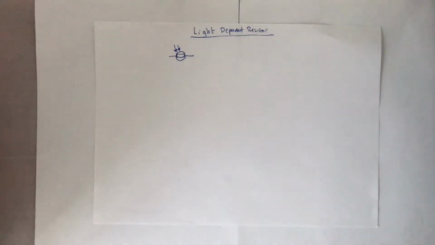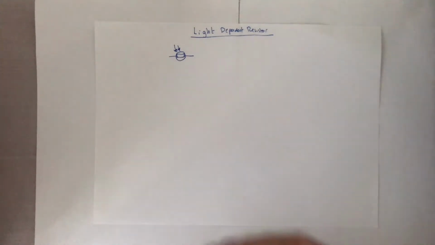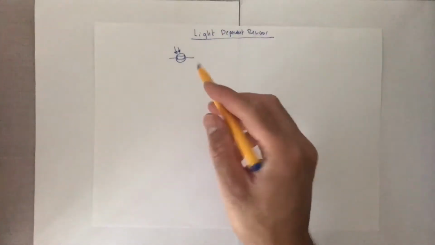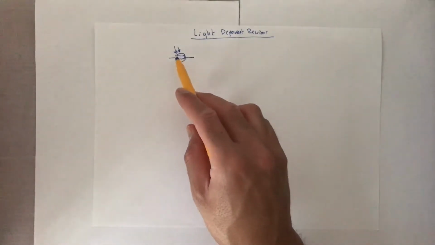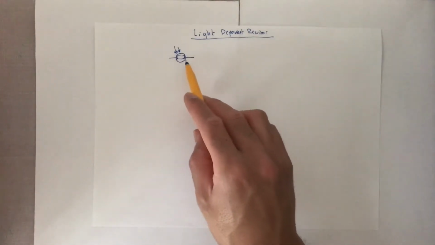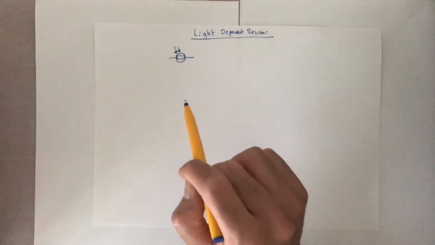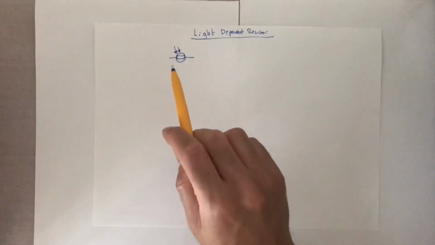Right, in this video we're going to be taking a look at the light dependent resistor. The light dependent resistor is basically a sensor which I'm going to talk to you more about. This is the electrical symbol for it. It's basically two arrows of light shining onto a circle with a resistor inside it. The two arrows shining in means that light is actually shining onto it.